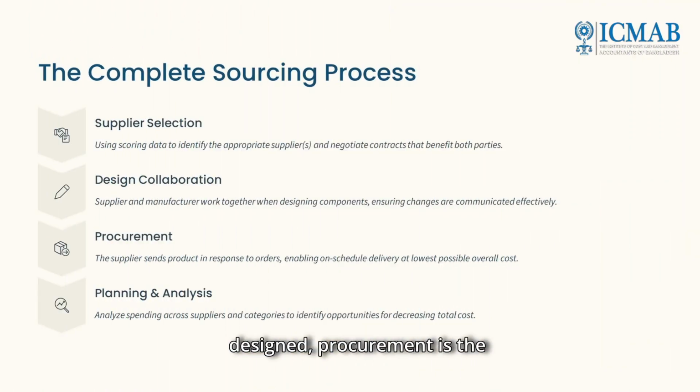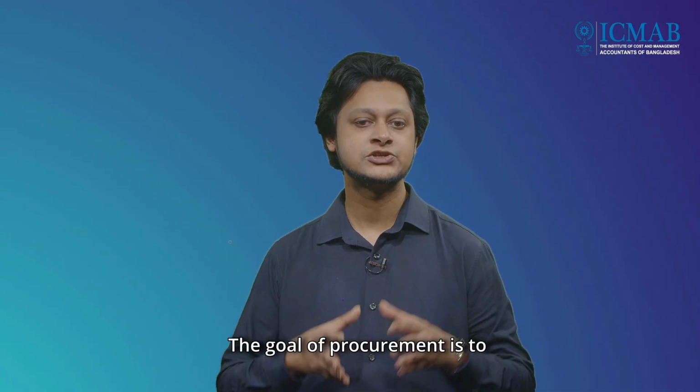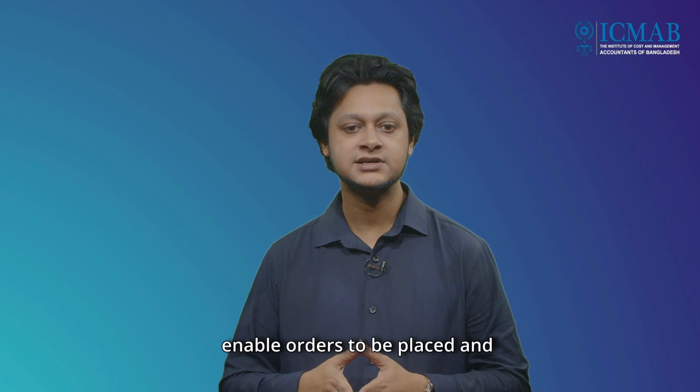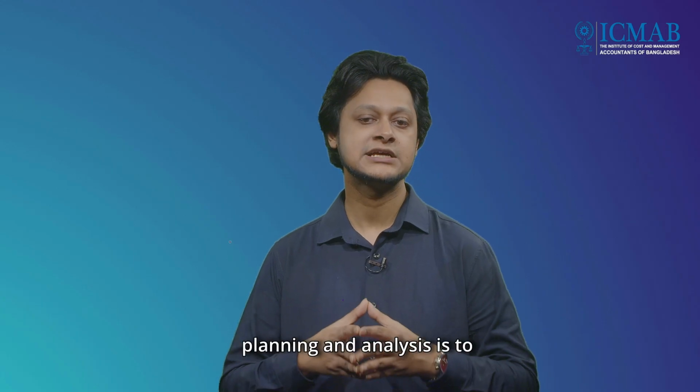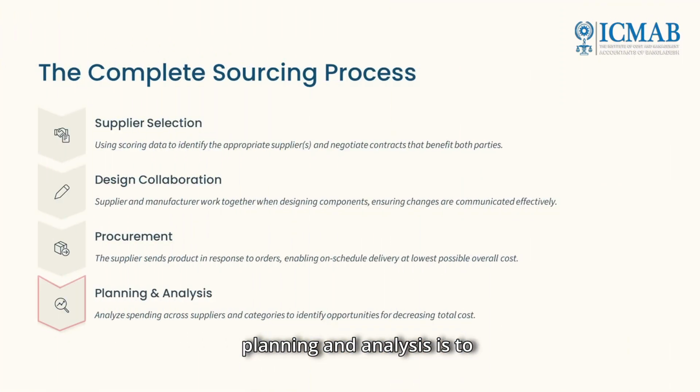Once the product has been designed, procurement is the process whereby the supplier sends the product in response to orders placed by the buyer. The goal of procurement is to enable orders to be placed and delivered on schedule at the lowest possible overall cost. Finally, the role of sourcing planning and analysis is to analyze spending across various suppliers and component categories to identify opportunities for decreasing the total cost.